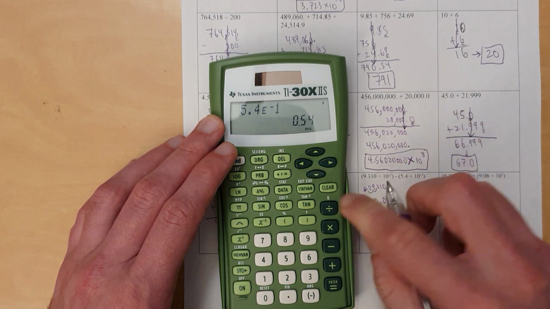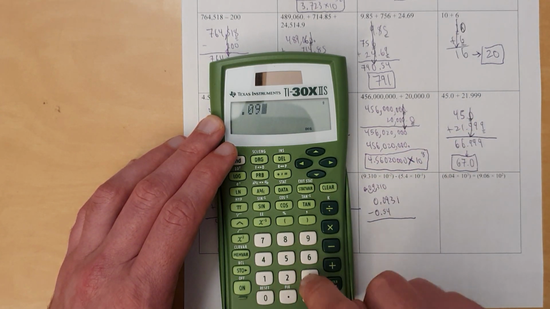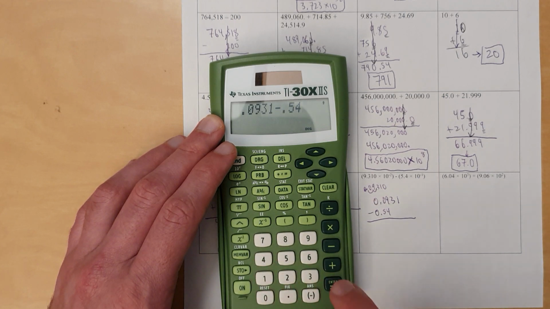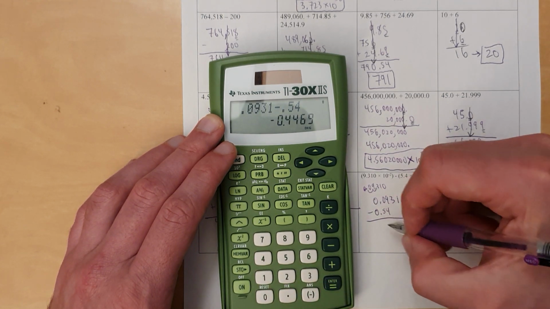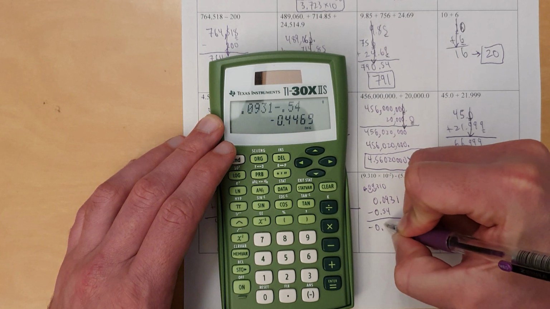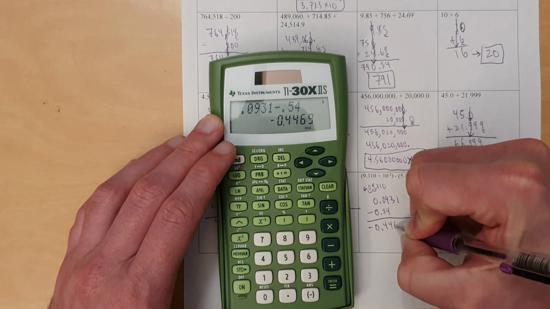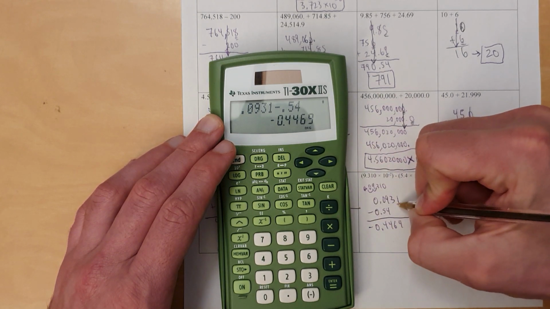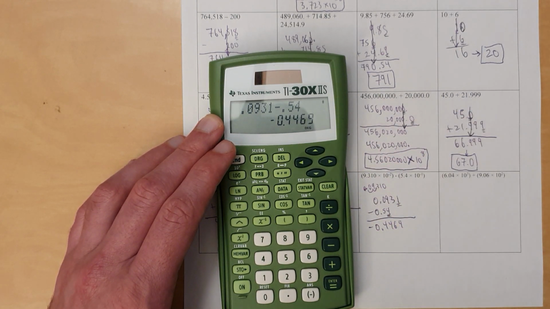0.54. 0.0931 minus 0.54 is negative 0.4469. The last sig fig on top is the 1. The last sig fig on bottom is this 4.